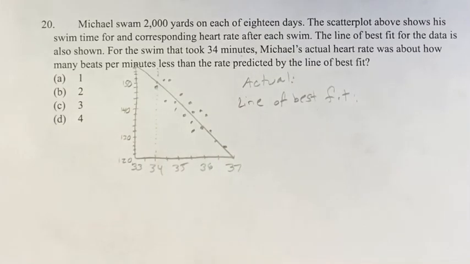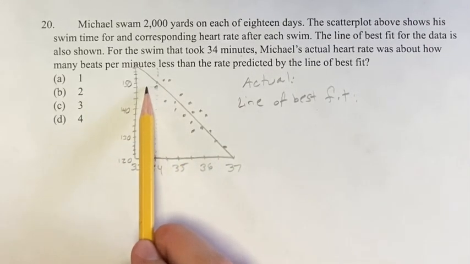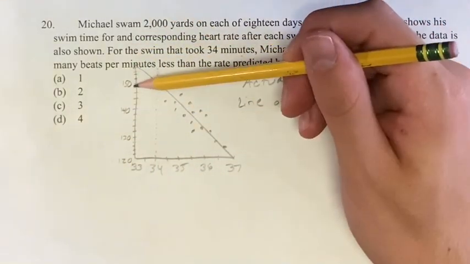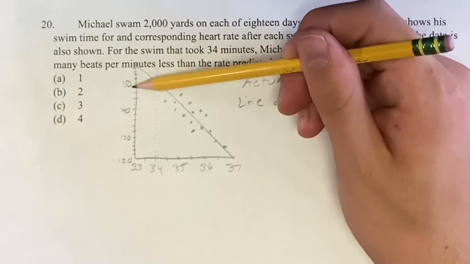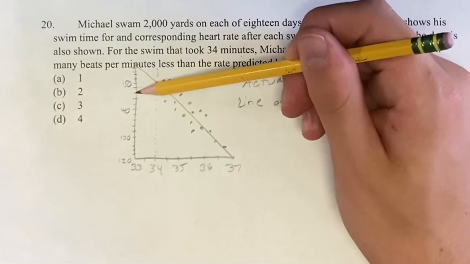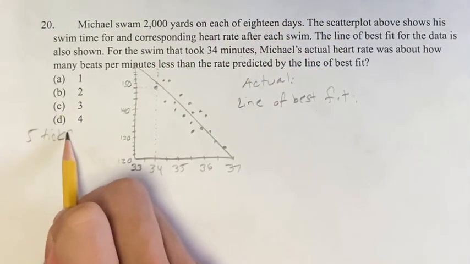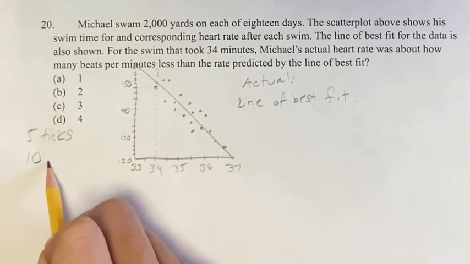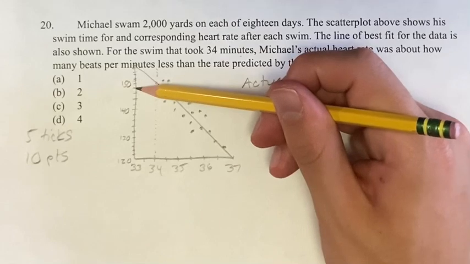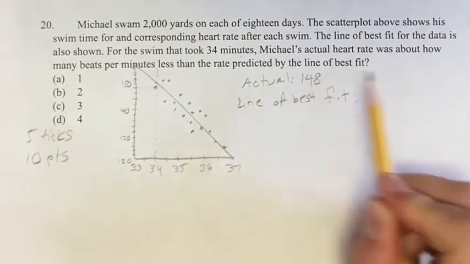point right there. And if we want to correlate that to heart rate, we have to draw our line across to correlate it with the Y value. And we can see that this is about one tick below 150. In between 150 and 140, there's 1, 2, 3, 4, 5 ticks. So 5 ticks make up 10 points. Therefore, each tick represents 2. So 150 minus 2, we're going to have 148. So our actual heart rate here is 148.